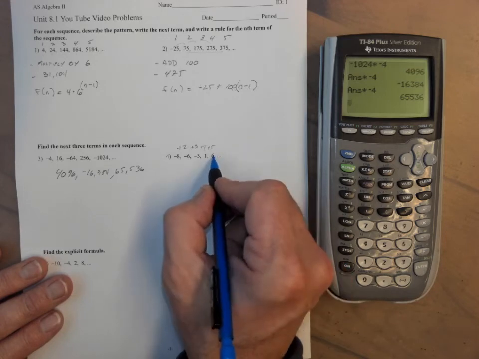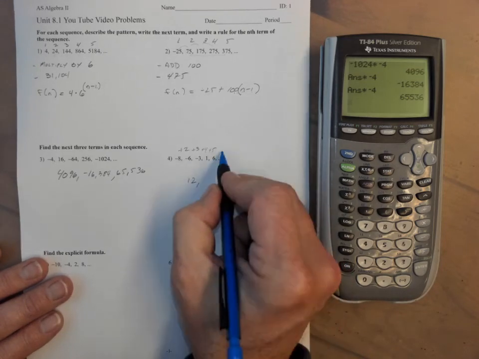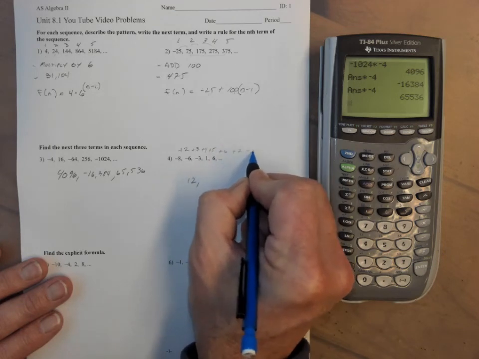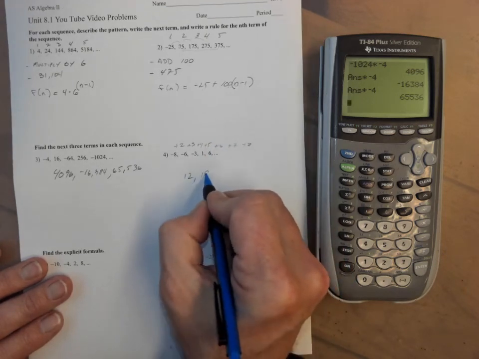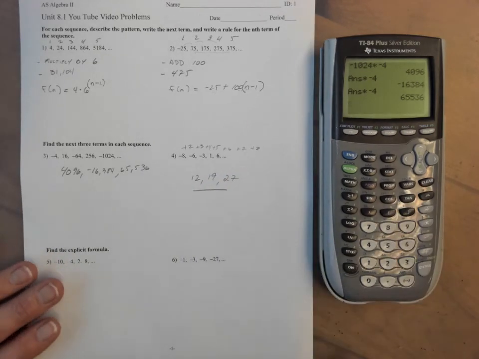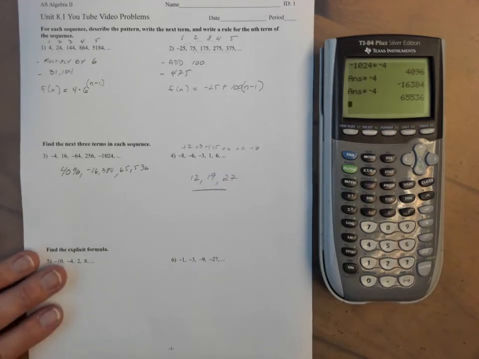So if I add 6 to 6, I get 12. If I add 7, I'll just write that out so you have that visually. If I add 7, I get 19. And if I add 8, I get 27. So there's, again, just pattern recognition there.